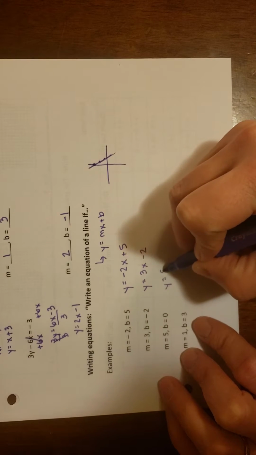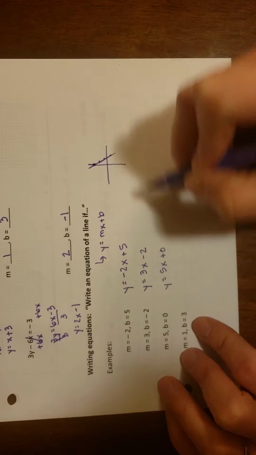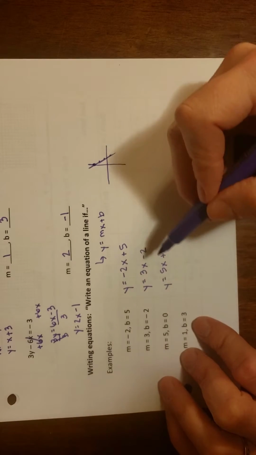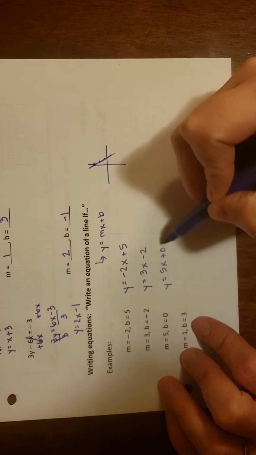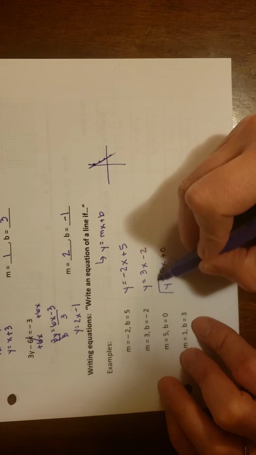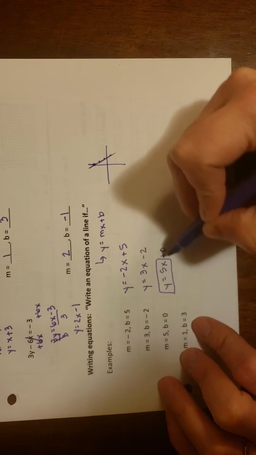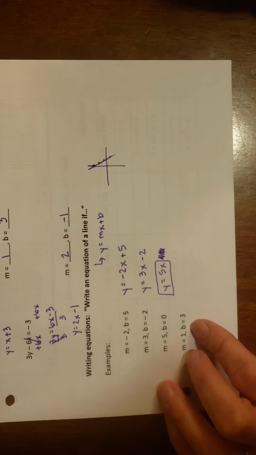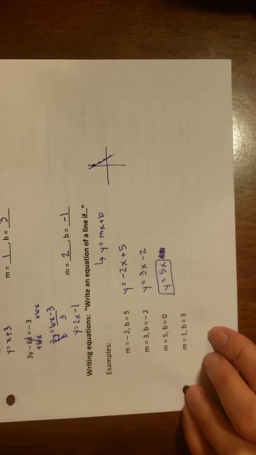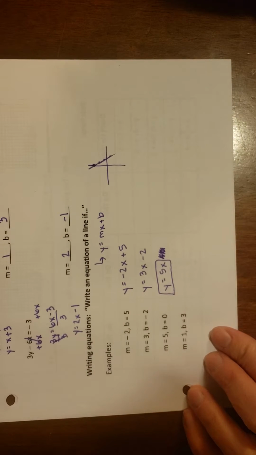Y equals 5x plus 0. No. Okay, so this is the correct value, but only this is the correct form. Don't write plus 0. Makes you look kind of silly. Okay, try the next one.